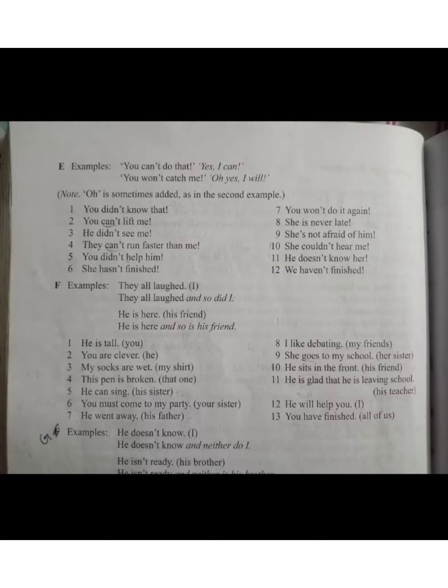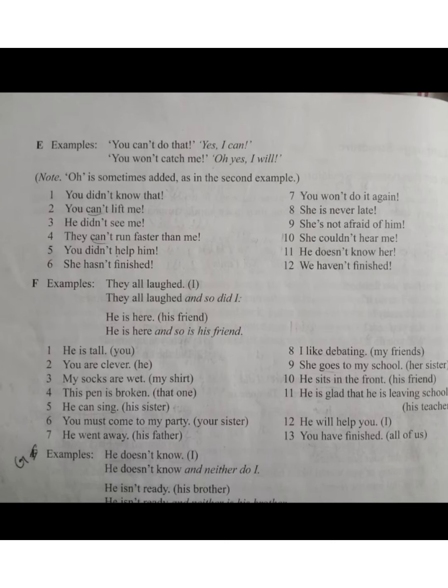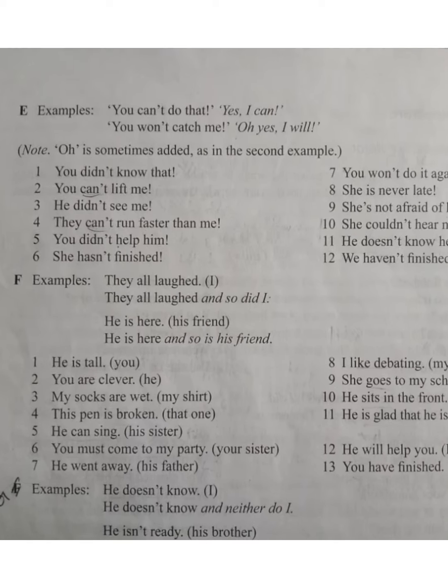Now, in exercise E, here we have to give positive response. The statement is in negative form. Okay. So, here you have to use yes or oh yes. Here children, any of the response you can give. You can give yes or you can use oh yes. Okay. So, here you can see the example.